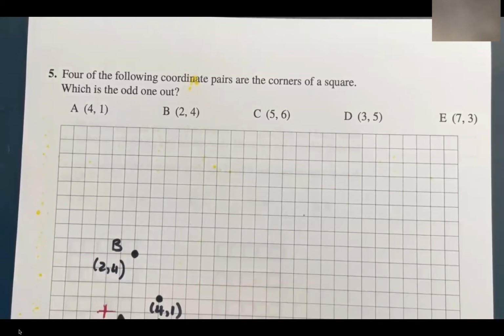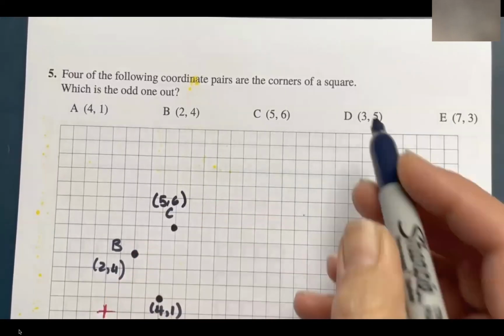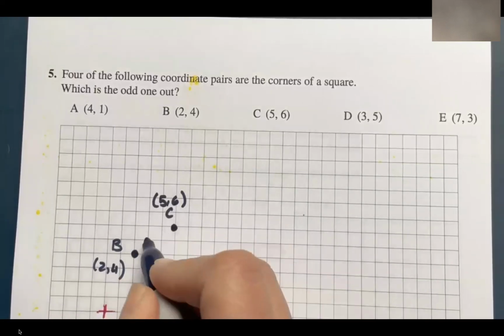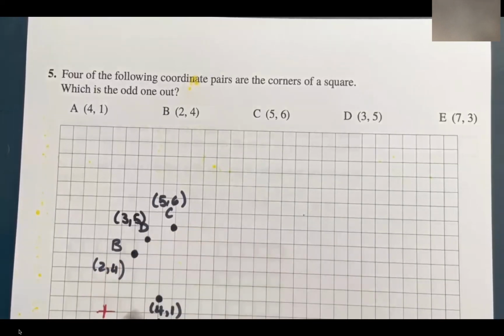5, 6, 1, 2, 3, 4, 5. 1, 2, 3, 4, 5, 6 gives me C. D is 1, 2, 3, 1, 2, 3, 4, 5. So D, I could probably see just by looking at it that D was an anomaly. Finally, E, 1, 2, 3, 4, 5, 6, 7, 1, 2, 3.